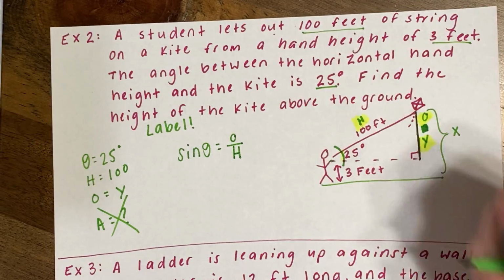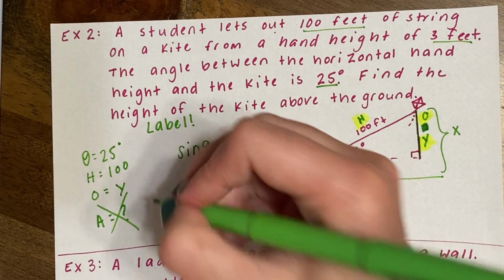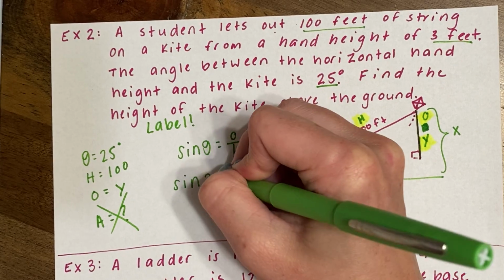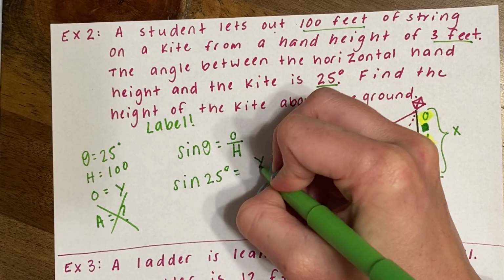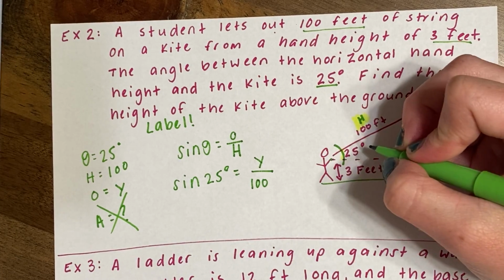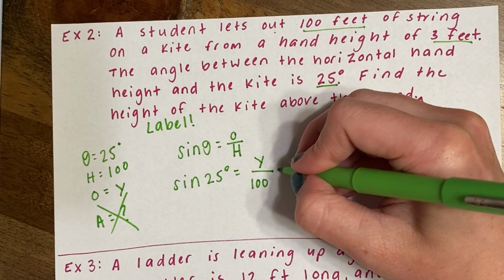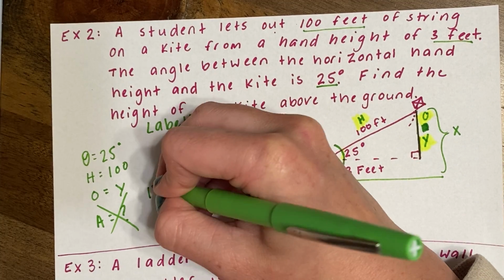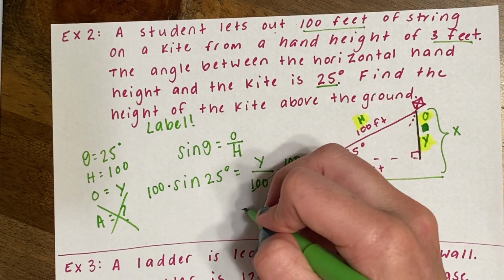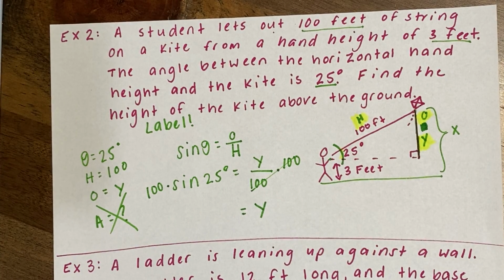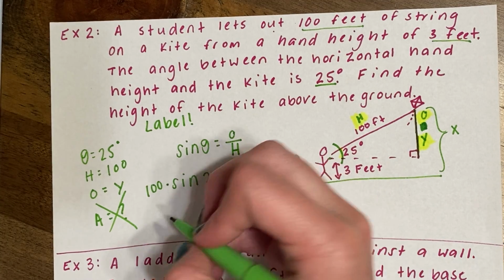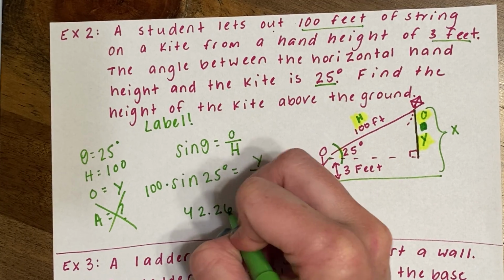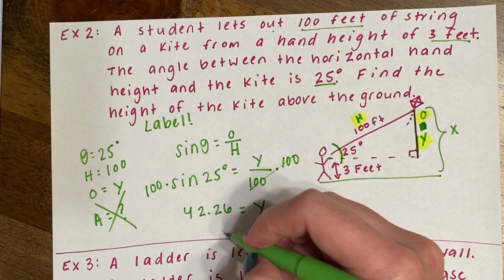So sine of theta is equal to opposite over hypotenuse. My angle is 25 degrees. And I have Y over 100. Again, I'm using my inverse operation, which is multiplication, to cancel out and solve for Y. And let's see what 100 times the sine of 25 is. 42.26. Okay, and that is measured in feet.